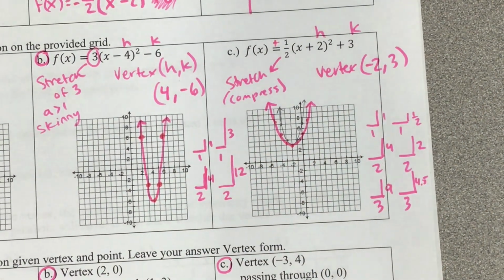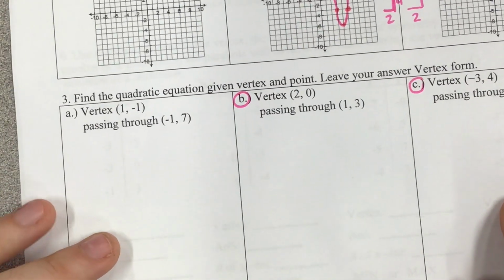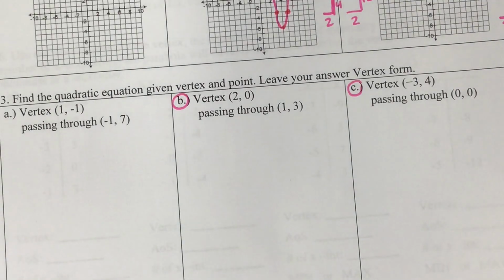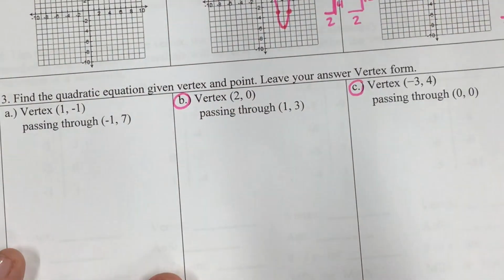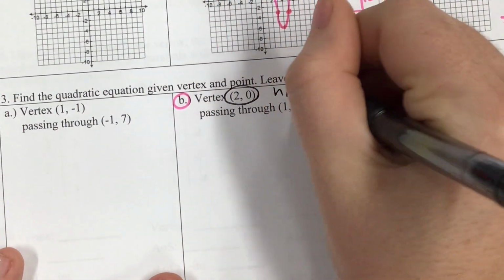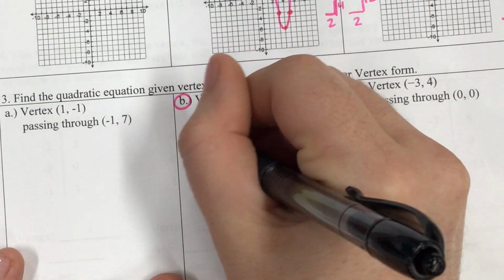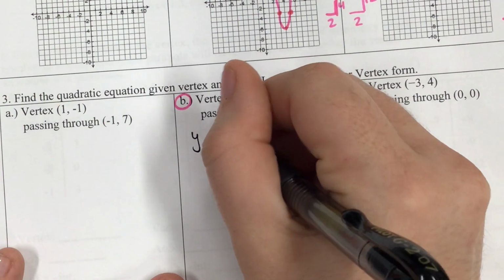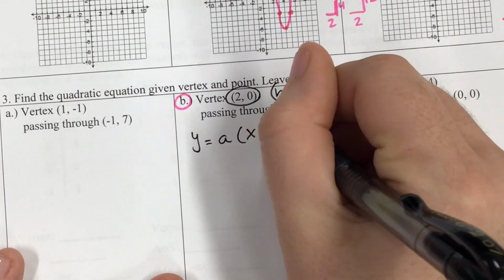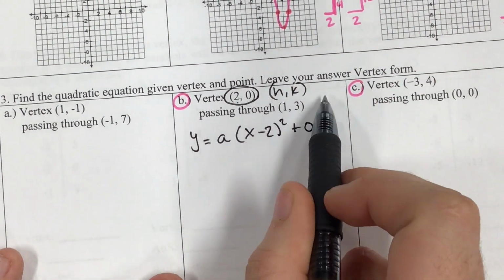Okay, now number 3. Find the quadratic equation given the vertex and point. Leave your answer in vertex form, no problem. So in vertex form, I'm gonna take this coordinate, call it my HK. So I would have y equals a times x minus 2 plus 0. I put in my 2 and 0 in for HK.